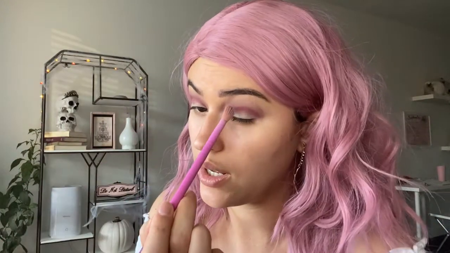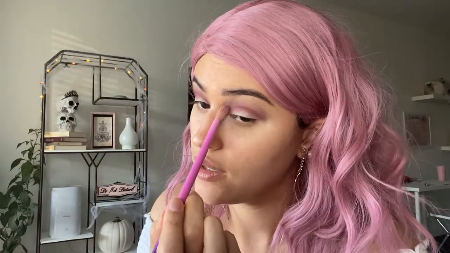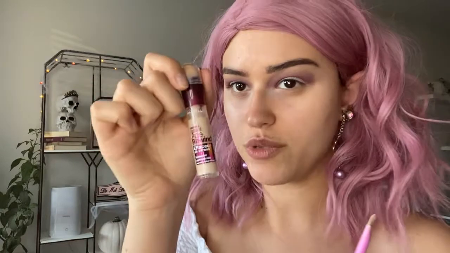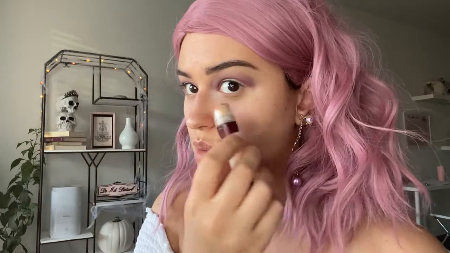Okay, now I'm gonna take that blending brush that I used at the beginning, and I'm just gonna gently, very lightly blend it in with the rest of the colors, but I don't wanna get rid of that definition. So right now I'm gonna be taking a concealer. I'm using this one, which I normally don't use, but I'm using it this time because it's actually lighter than what I should be using on my face.